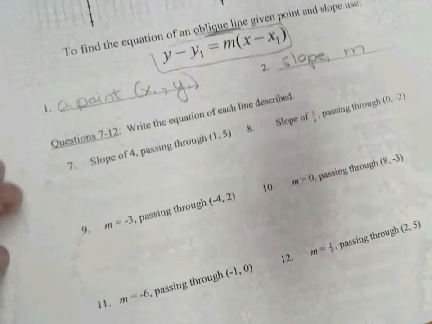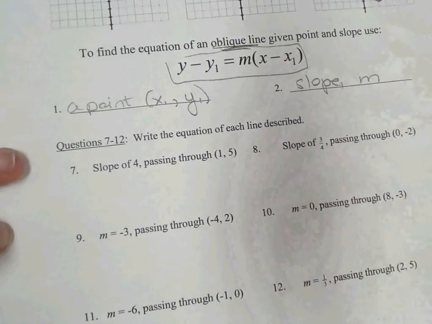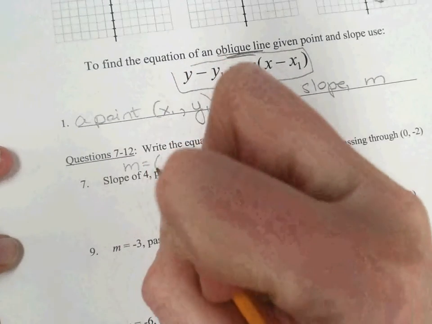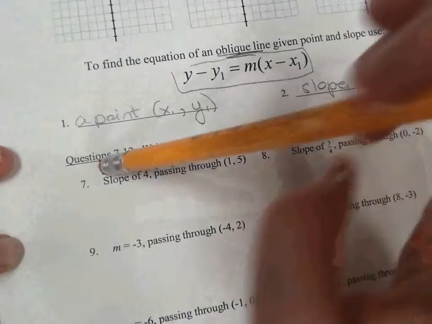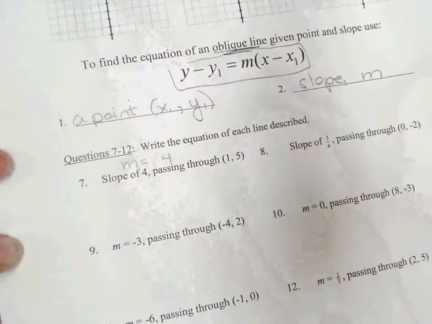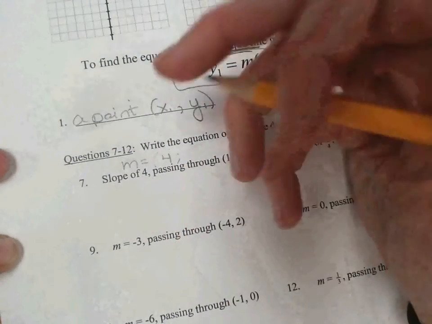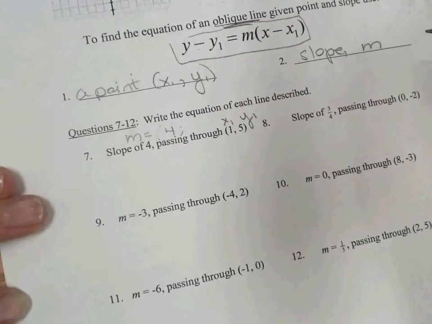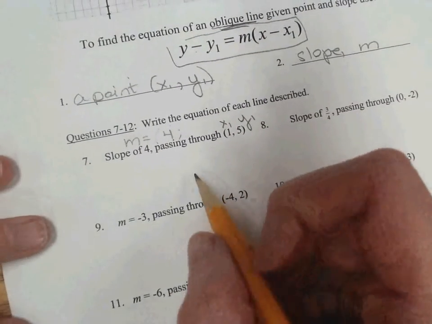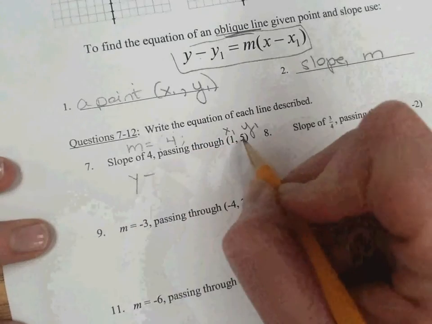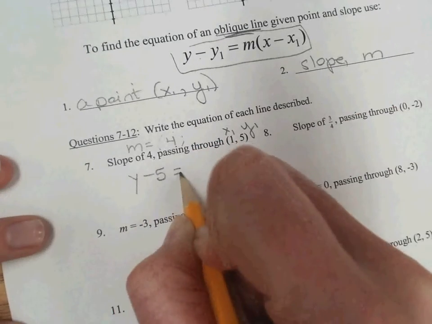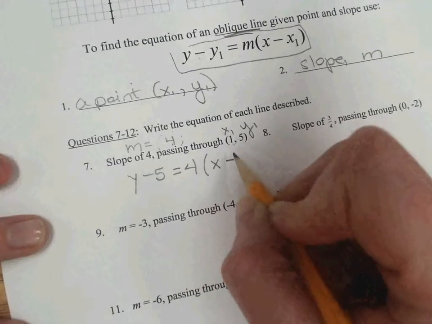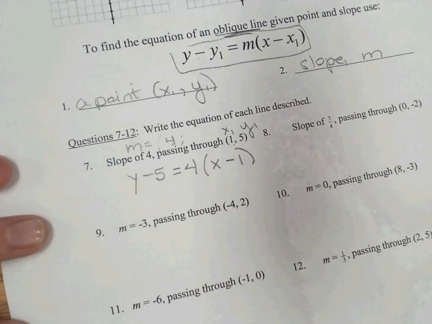So we'll go ahead and write a few equations, similar to what we did with slope-intercept form, where the slope here is m equals 4. I don't need parentheses there. M equals 4, and then I'm going to just label that here, x1 and y1. So we can plug that in. So it's going to be y minus y1, which is 5, equals m, parentheses, x minus x1, which is 1.